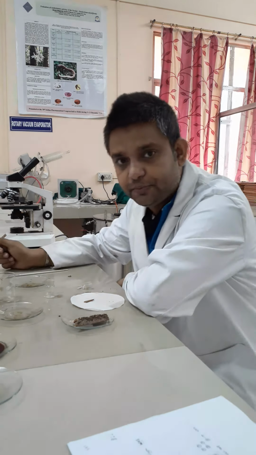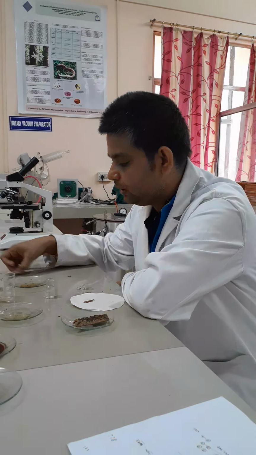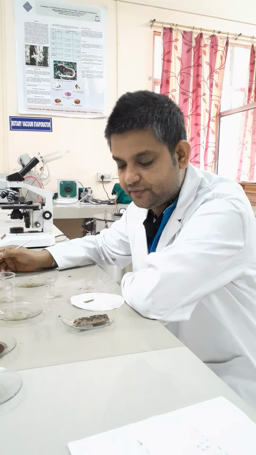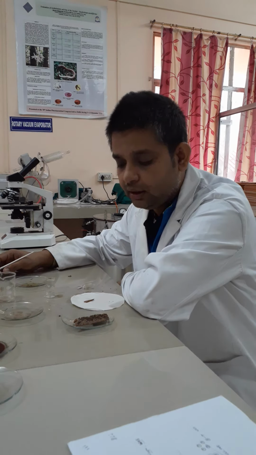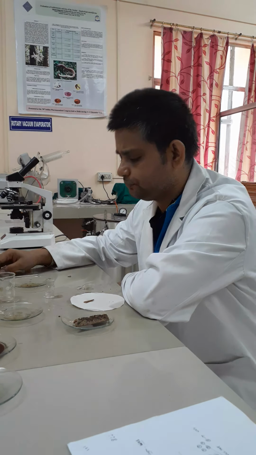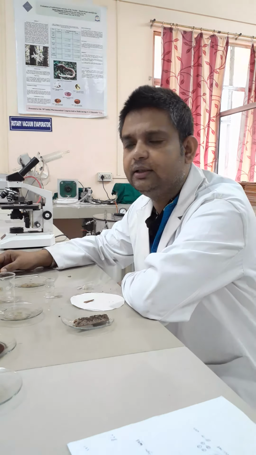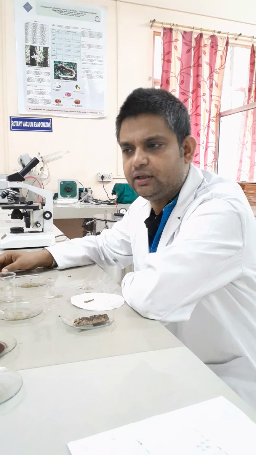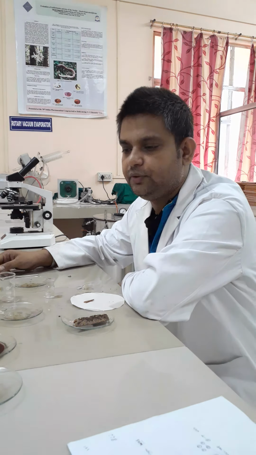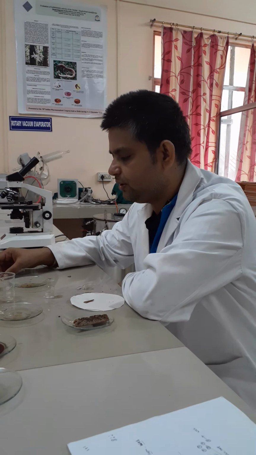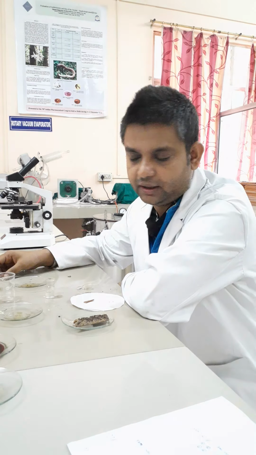So in today's experiment, we are going to perform the microscopy and transverse section of another bark known as Cinchona. Cinchona is a well-known traditional medicinal plant. As we know, it is a very famous anti-malarial drug.